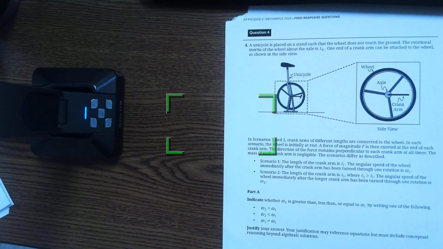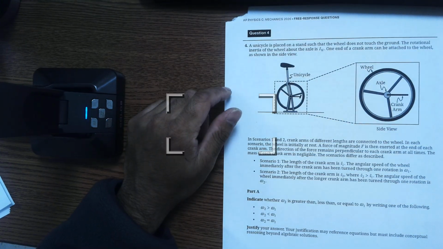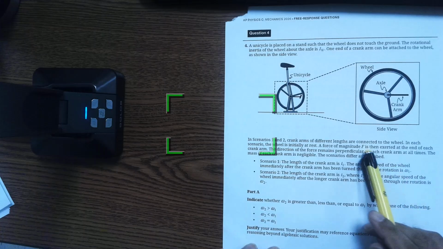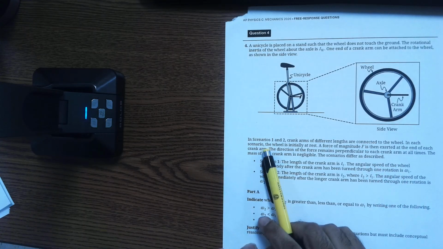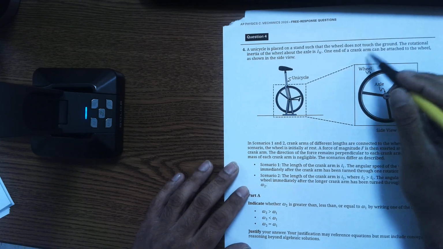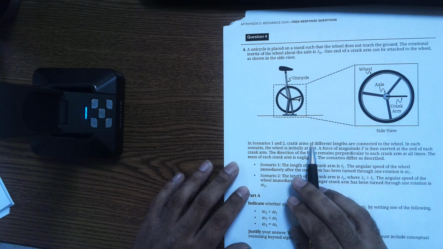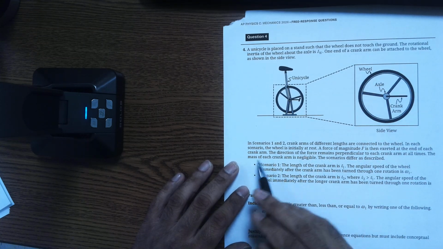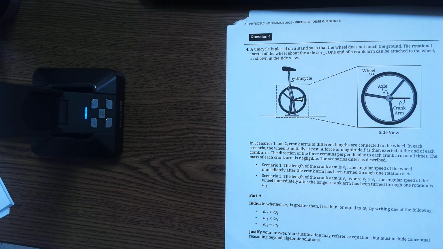And now the unicycle problem. You have an inertia, the same forces about the crank arms and two different things. Direction of the force is always perpendicular. Angular speed, isn't this trivial? Rotational, crank arm, different lengths. Does it say anything? Yes, the mass of the crank arm is negligible.